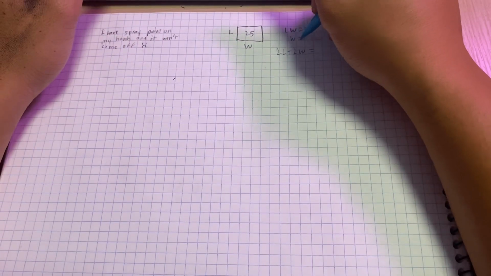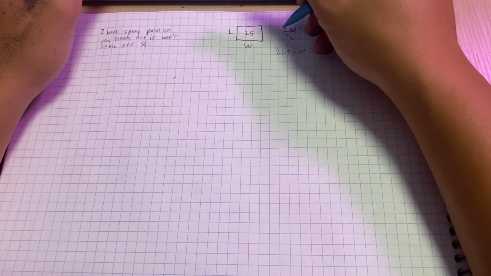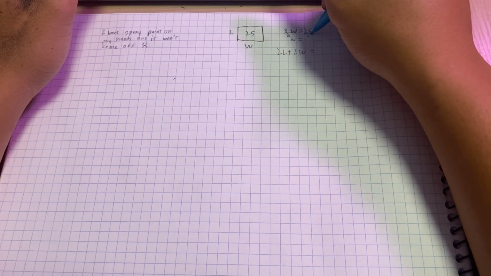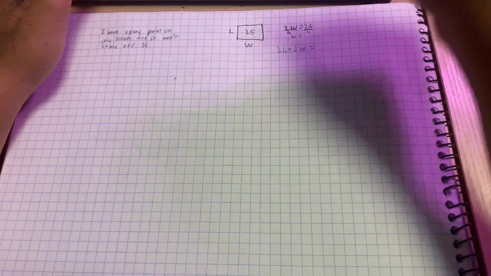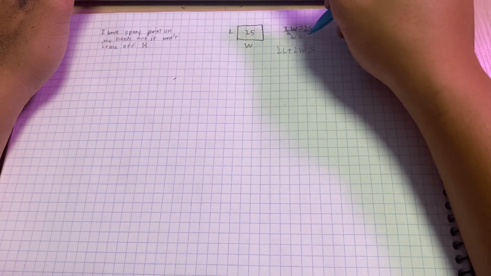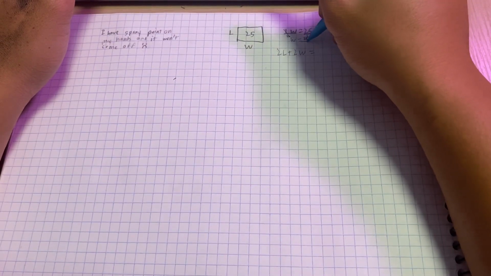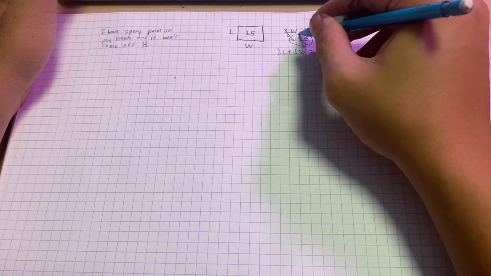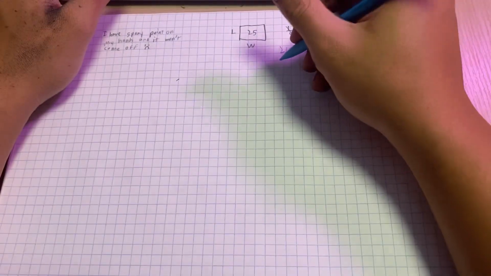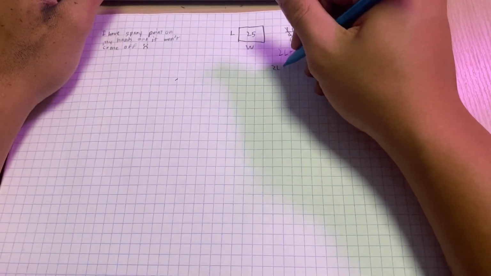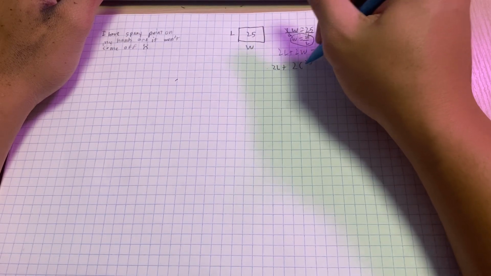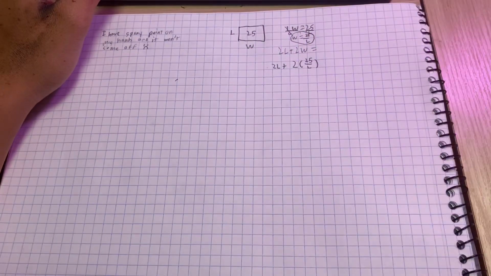W. Well, how we would do that is that we divide by L on both sides. These would cancel out. And then 25 divided by L. So what we would have left on the left side is W equals 25 over L. So let's take this isolated variable and plug it back into the perimeter. So now we would have 2L plus 2 times 25 over L.